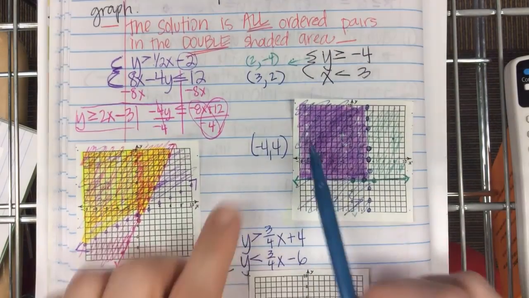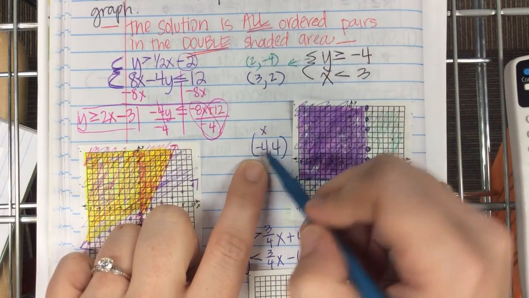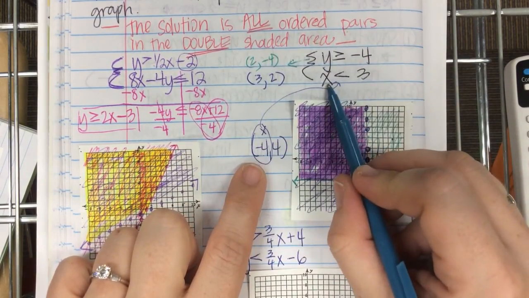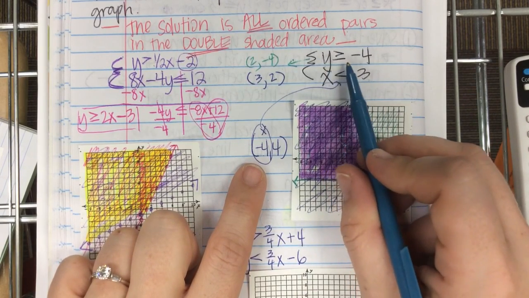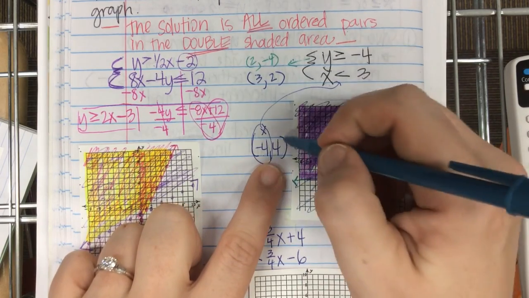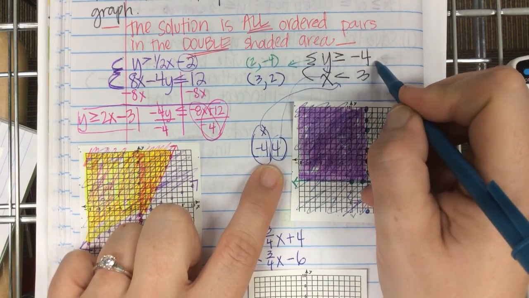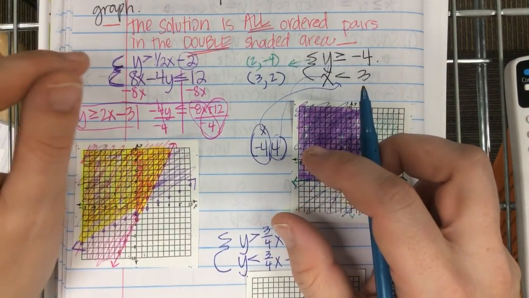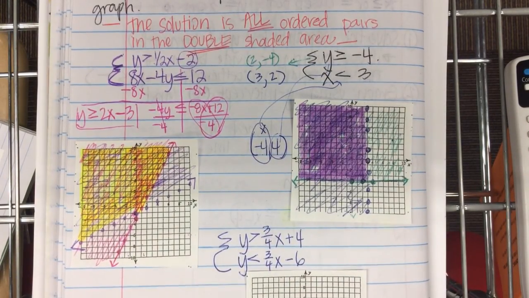Okay, so here's how we check it. Our x value is negative 4, right? Is negative 4 less than 3? Yeah. And our y value is 4. Is positive 4 greater than or equal to negative 4? Any of these ordered pairs makes both equations true. If you substituted that ordered pair into both equations, it'd work for both of them.